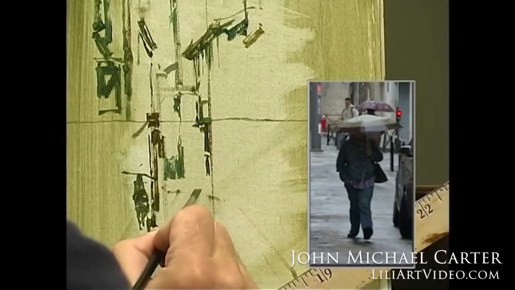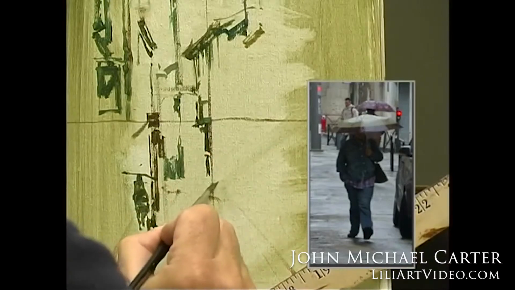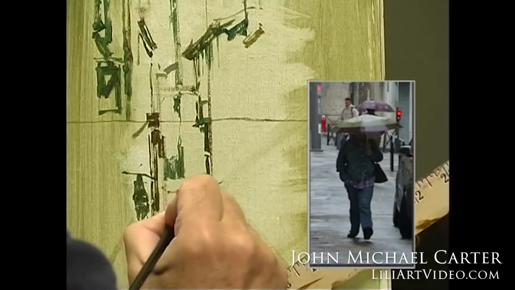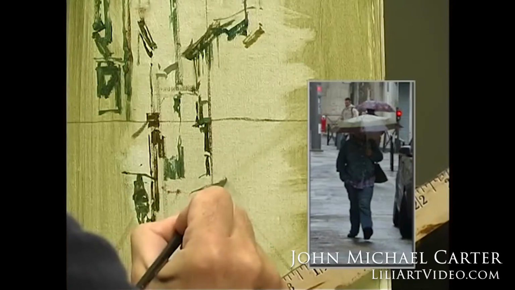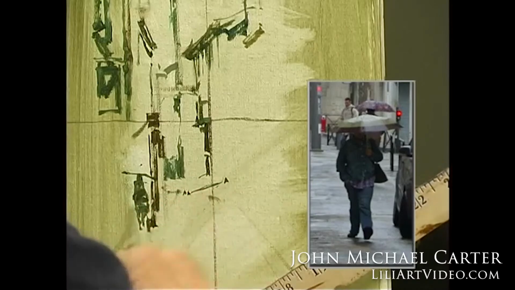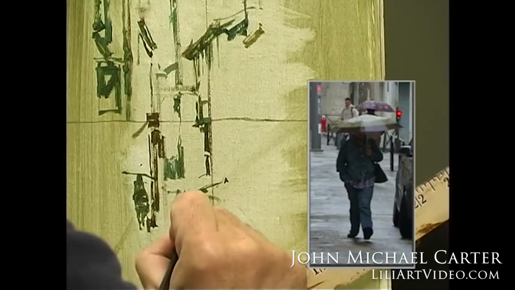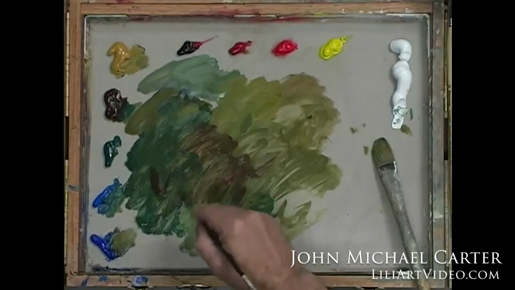And we have another fellow with an umbrella. We'll tilt that the other direction. He's closer to us. And he's down on street level, so he's a little lower than she is. And he establishes a slightly larger dark shape.